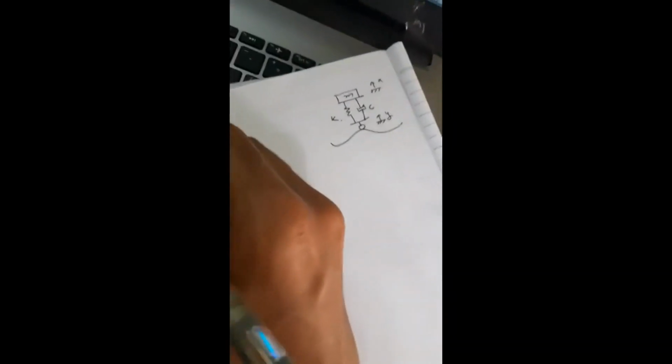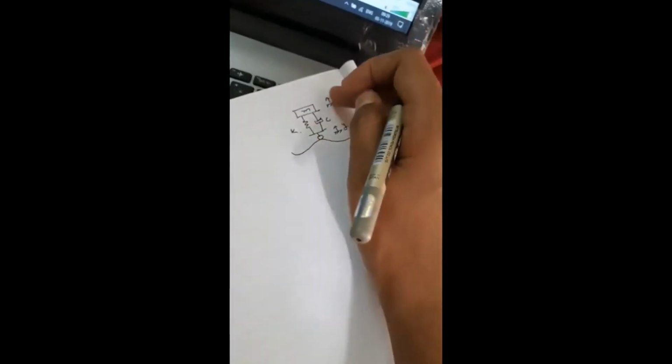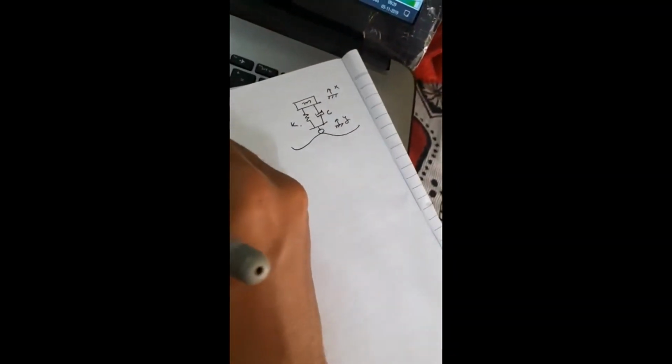Now the spring and damper of the system: the spring has stiffness k and the damper has a damping coefficient of value c, or variable c. So we are now going to make a mathematical model of this.